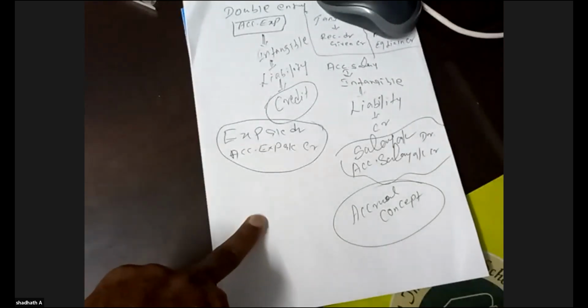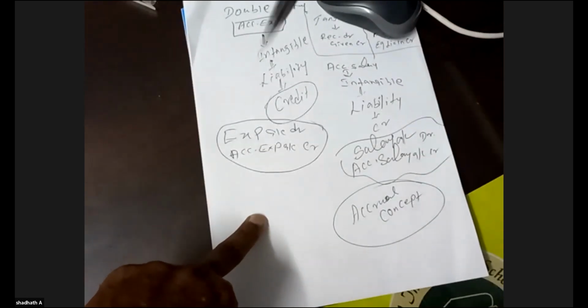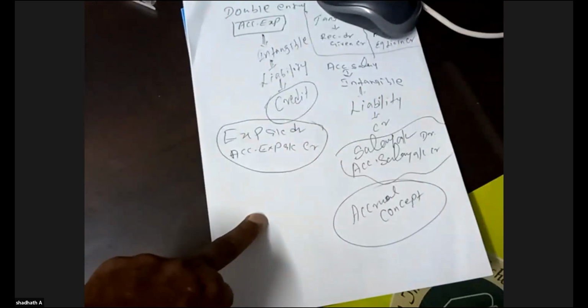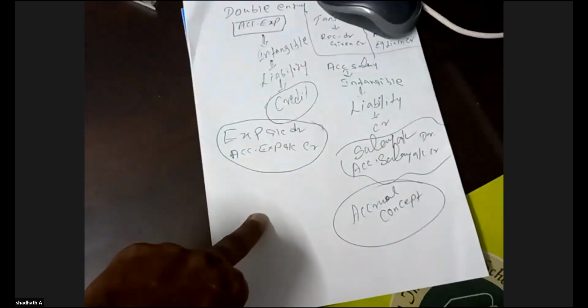My handwriting is ugly. The reason behind that, I'm writing in a difficult place. I have to keep the hand this side, but I am standing beyond the camera, right? Stand is there in between us.